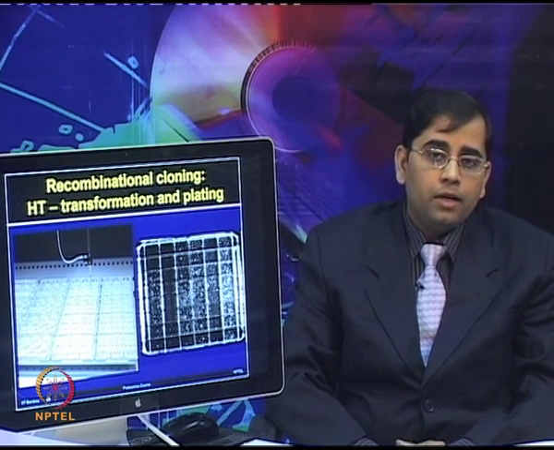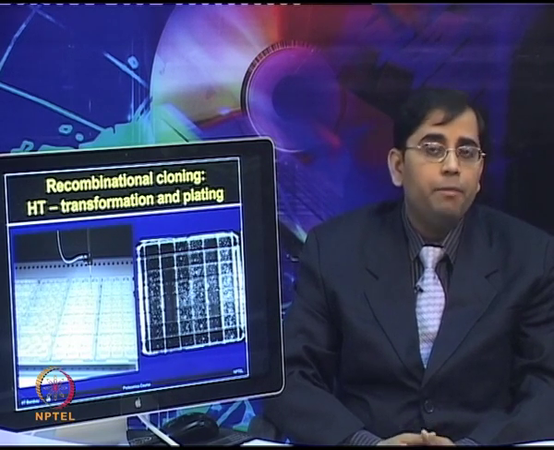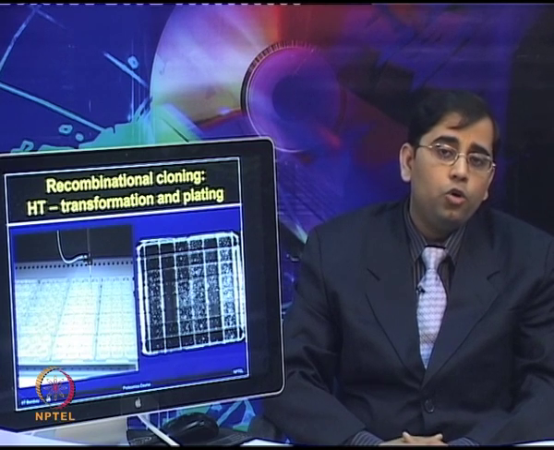So, in recombinational cloning, the high throughput way of doing transformation and plating is very crucial. It provides the automation during the bacterial plating, and colony picking reduces the error rates.